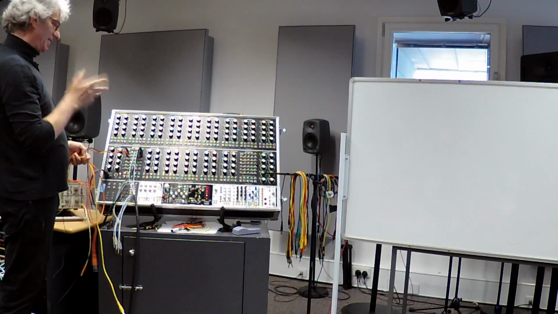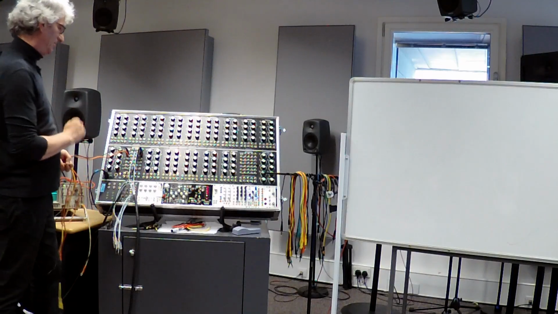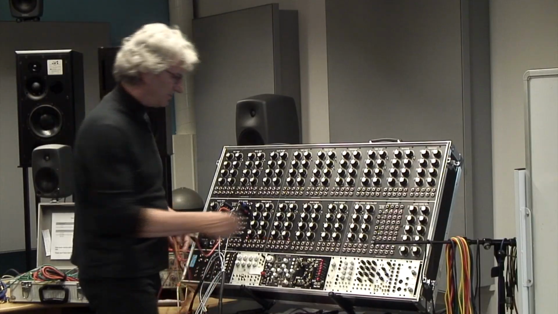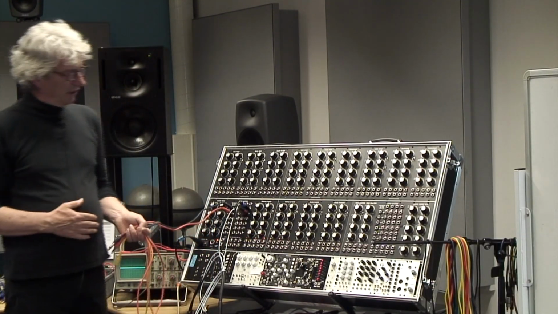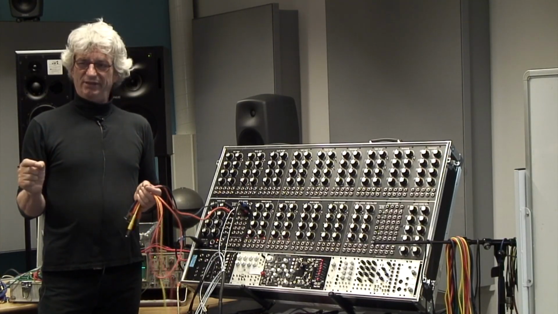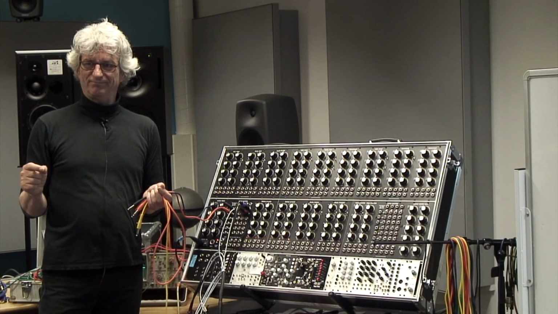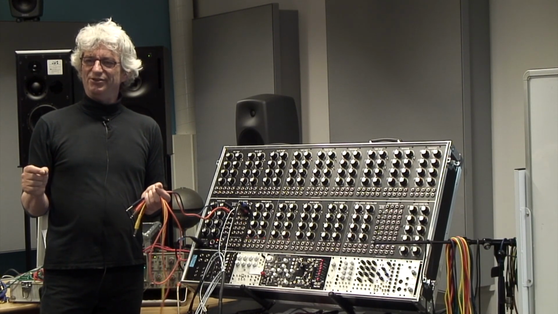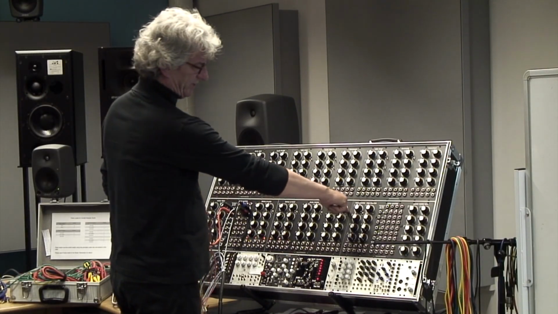Now, there's even more variations that you can do with crossfading and panning and voltage controlled faders. And that is, imagine that you crossfade between a signal and an inverted copy of that signal. Basically what you do then is a ring modulation. That is also possible, and you can do that with this switch.